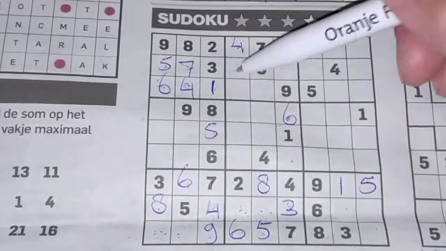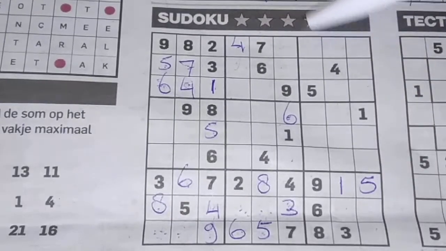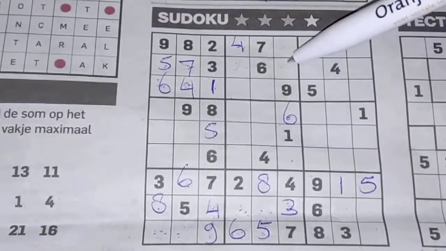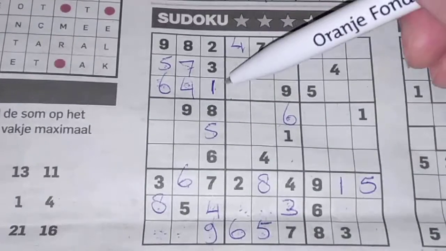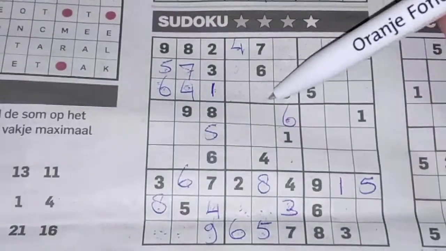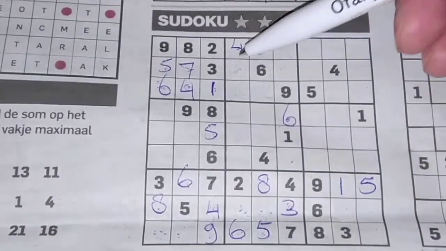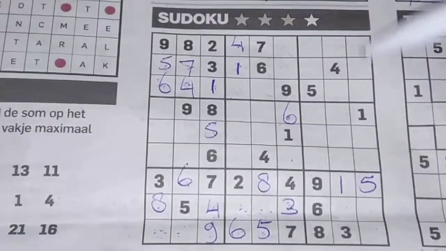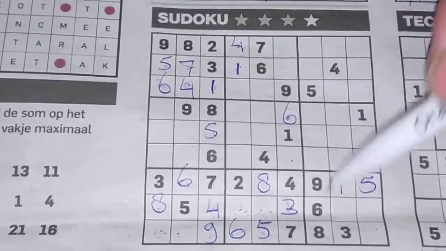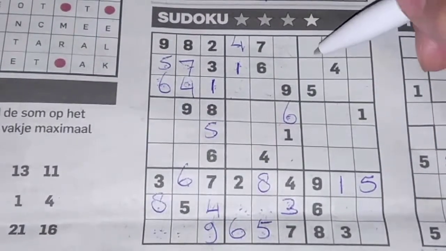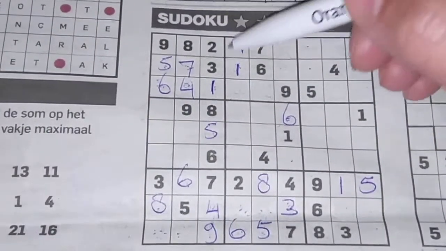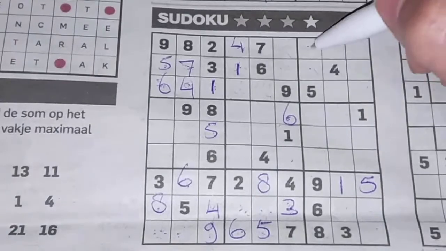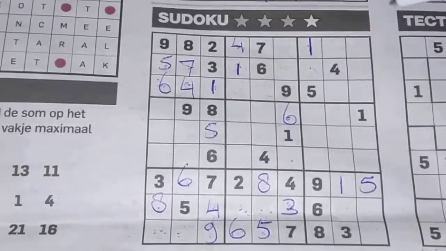In this big square, 5 missing numbers. One of the missing numbers is a 1. I see here a 1, so no 1 in these two boxes. In those two boxes there is a 1, so no 1. 1 box remains for the 1, should be here. 1 in the last column, 1 in the column next. So in this column, the only 2 places for the 1 should be here or there. I see here a 1, so no 1 there. 1 should be here.